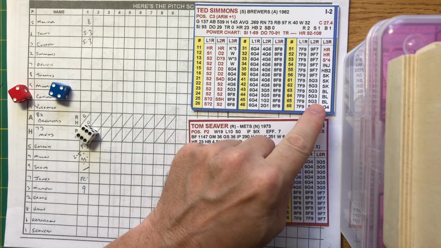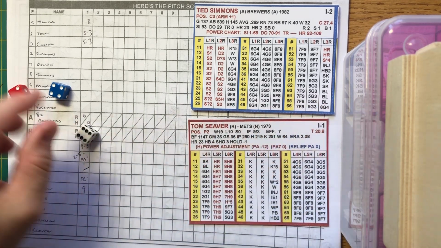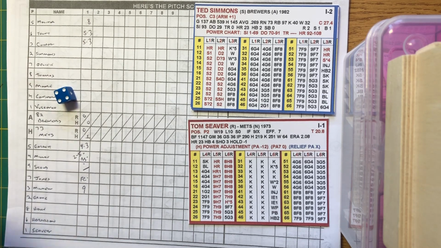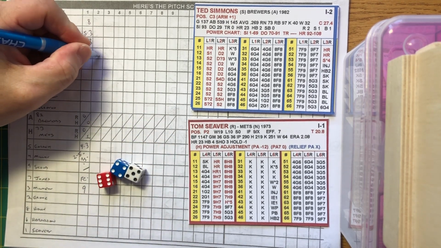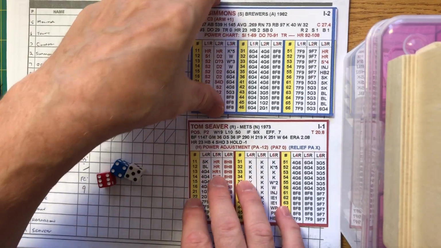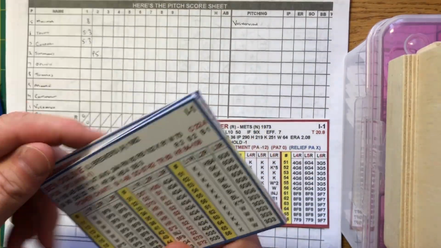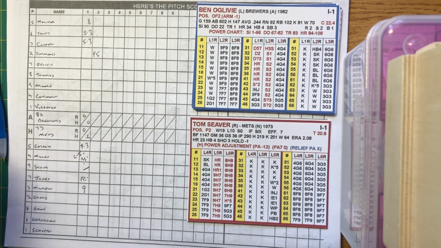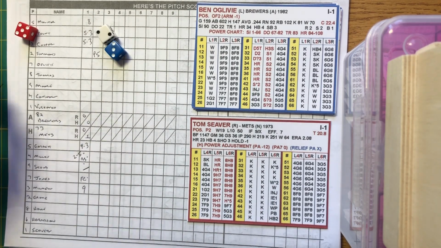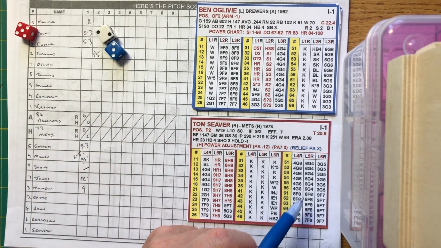264 is a chance for Wayne Garrett. And it's popped up. Wayne Garrett in fair territory is going to take it for out number 1. Seaver jammed Simmons on that one. Here's Benji Ogleville against Seaver. It's a 5.23.